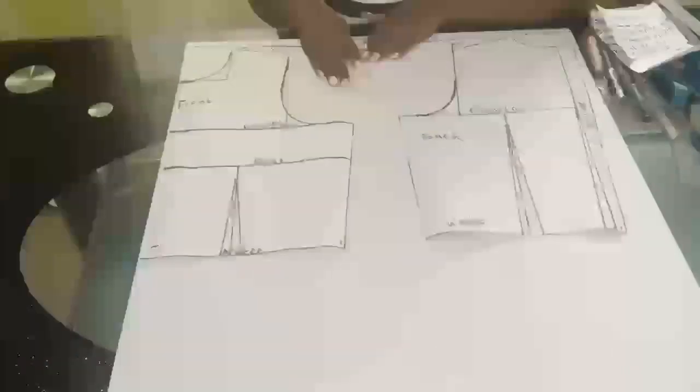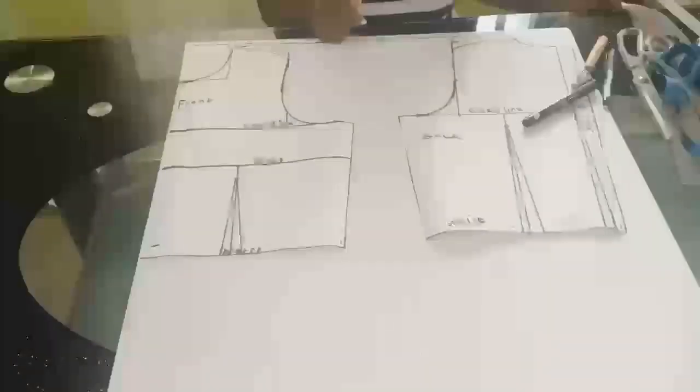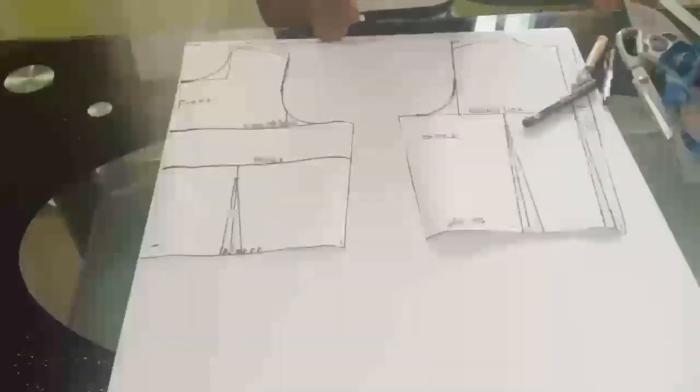be needing our paper, be it the brown paper or the white paper. It will serve the same purpose. We'll be needing your scissors, your tape rule, measurements, your marker, your armhole curve, and your long ruler. So I have my pattern for my half scale bodice. I'm making a full scale pattern today.